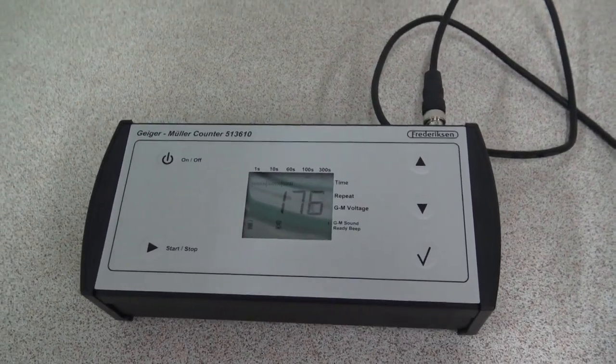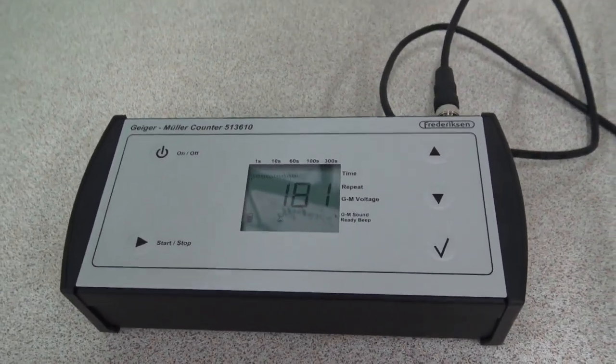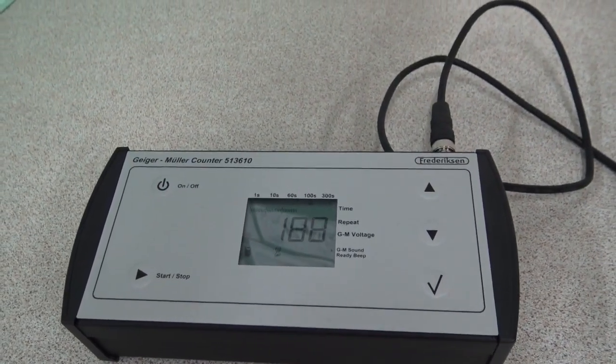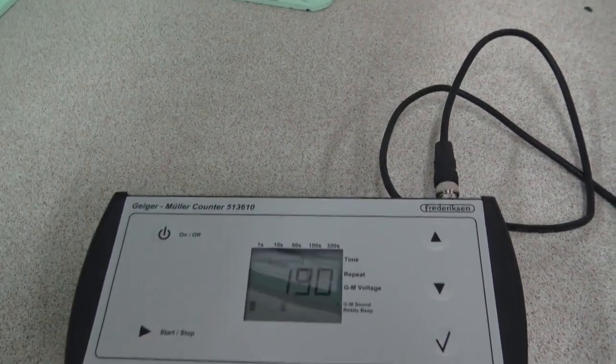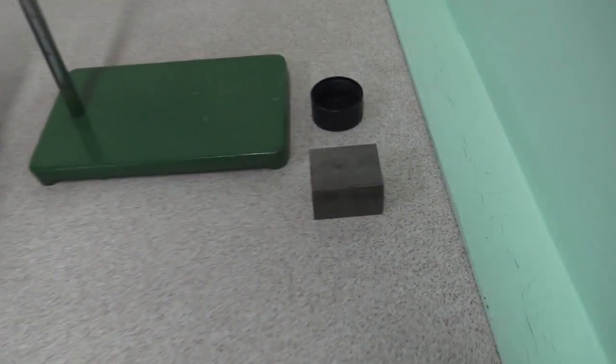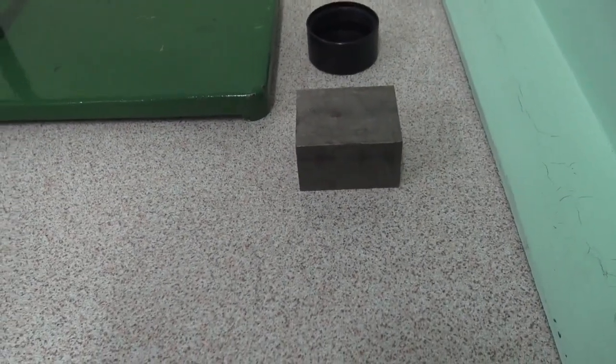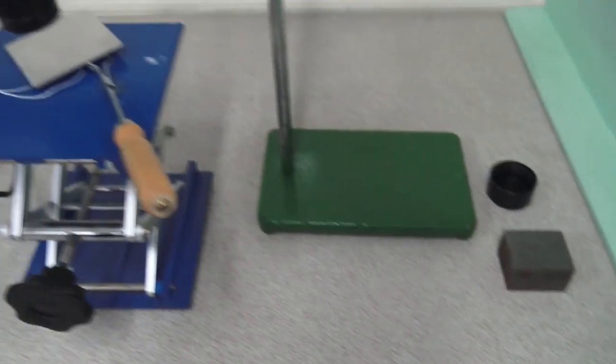How can we stop gammas, or at the very least significantly decrease our exposure to gamma? We can use lead. A very thick piece of lead will definitely stop most of the gammas.